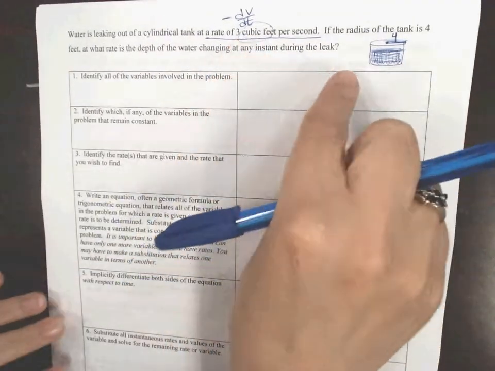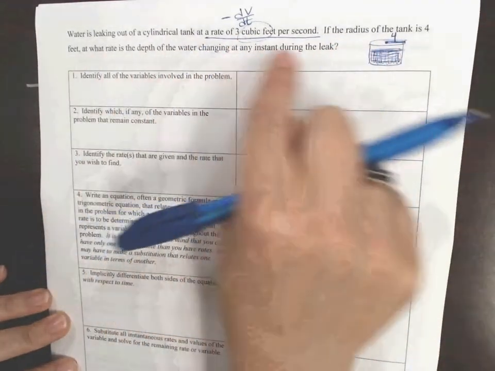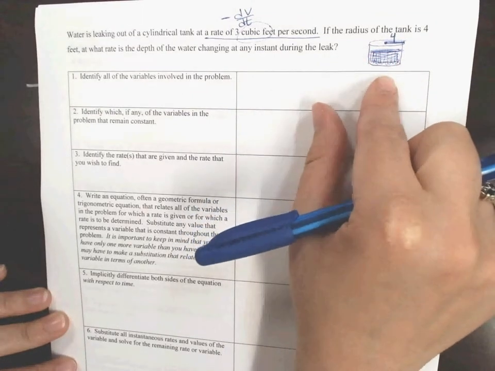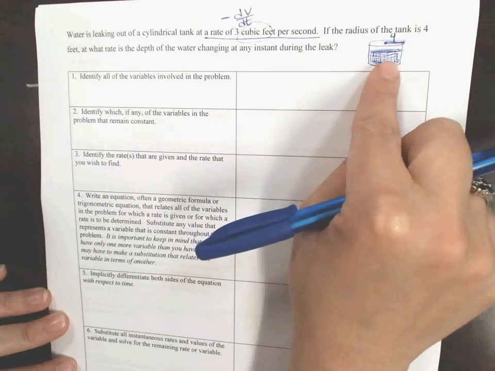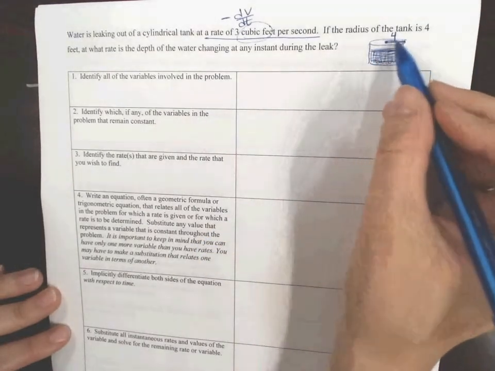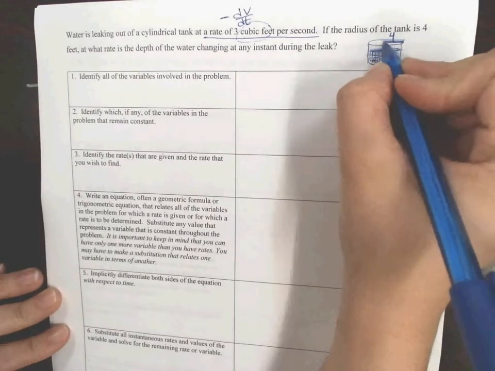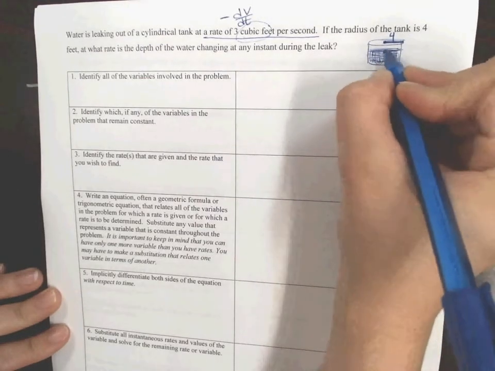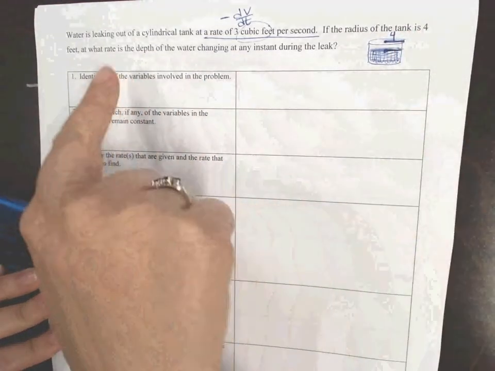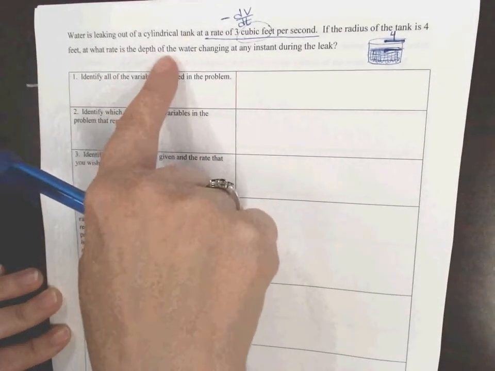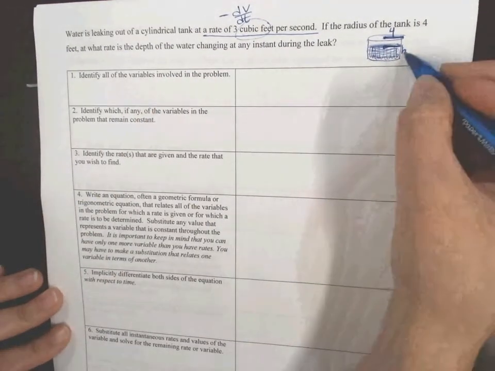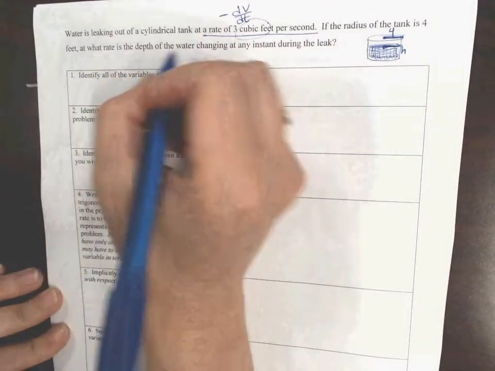If the radius of the tank is 4 feet, as the water leaks out of this tank, is the size of that tank ever changing? This is a tank with radius 4. The size of that tank is never going to change, and the radius of that tank is the same as the radius of the water in the tank. So in this case, we're going to have a constant, and we're looking for at what rate is the depth of the water changing. We're going to call the depth of the water h, because that will relate in our formula better.